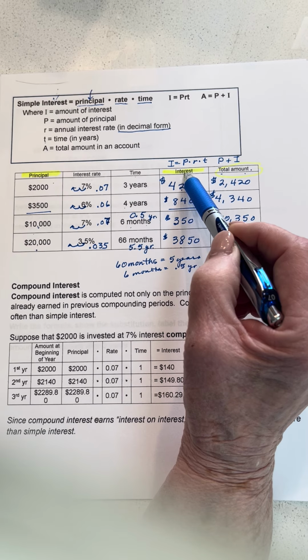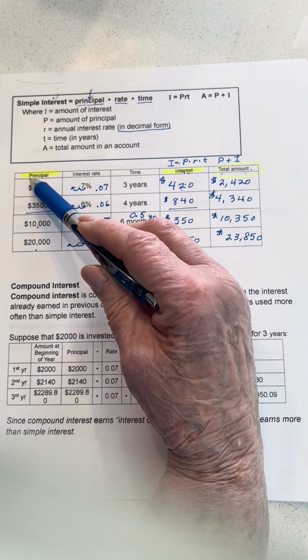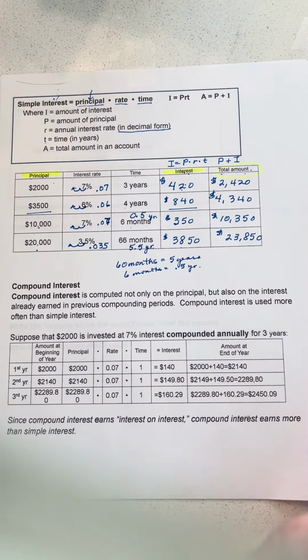So that's really pretty simple, as long as you know to multiply the principal times the rate times the time to get the interest, and then we add the interest to the principal to get the total amount.